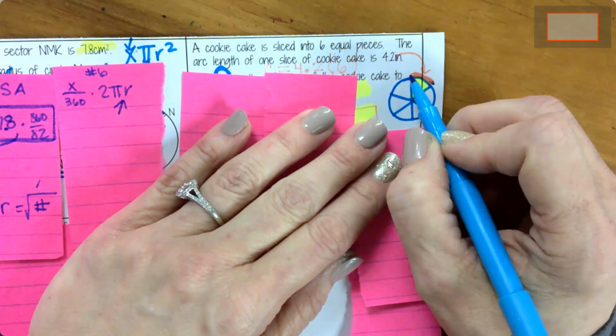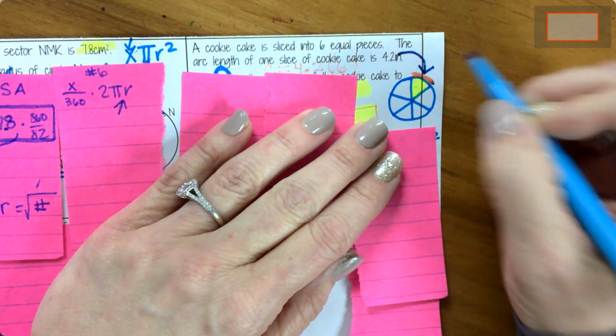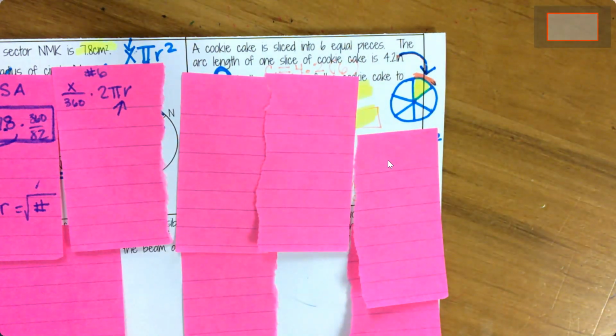If I wanted to go all the way around the circle, what can I do with 4.2? Times by what? 6. Why 6? Because there's 6 equal pieces, right? And if you do that, you're actually getting the circumference.